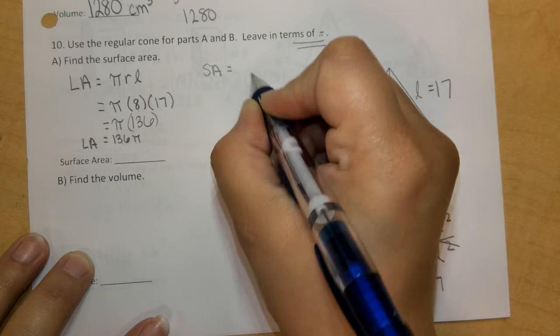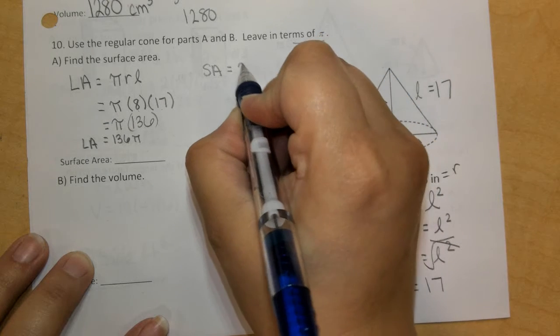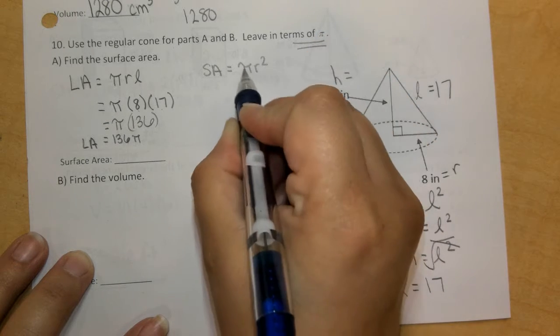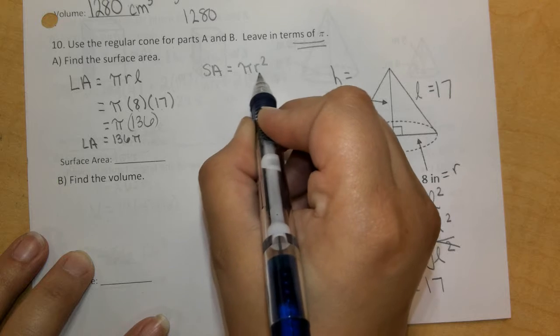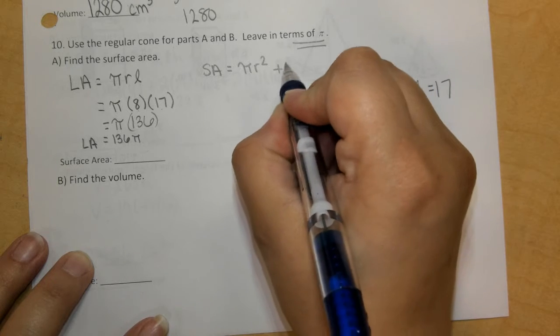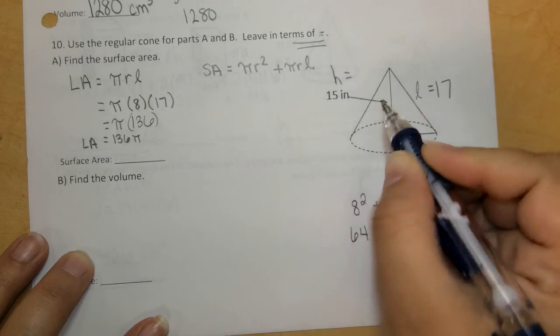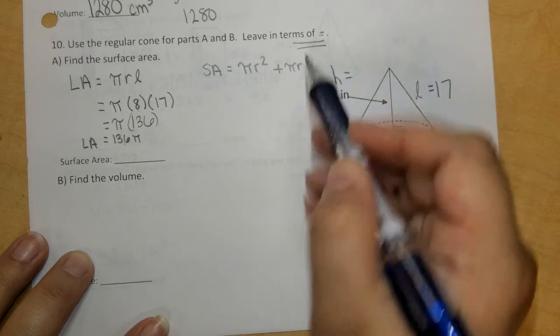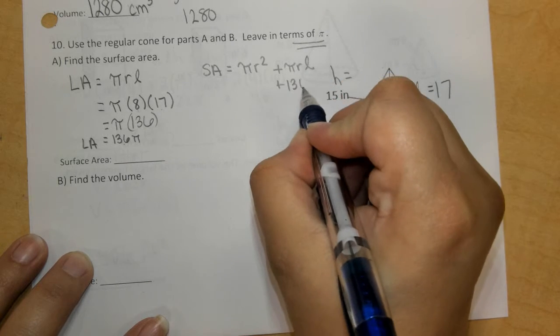Now, your surface area is pi r squared, that would be the area of your base, which is a circle, plus your lateral area. And we already know that that is 136 pi.